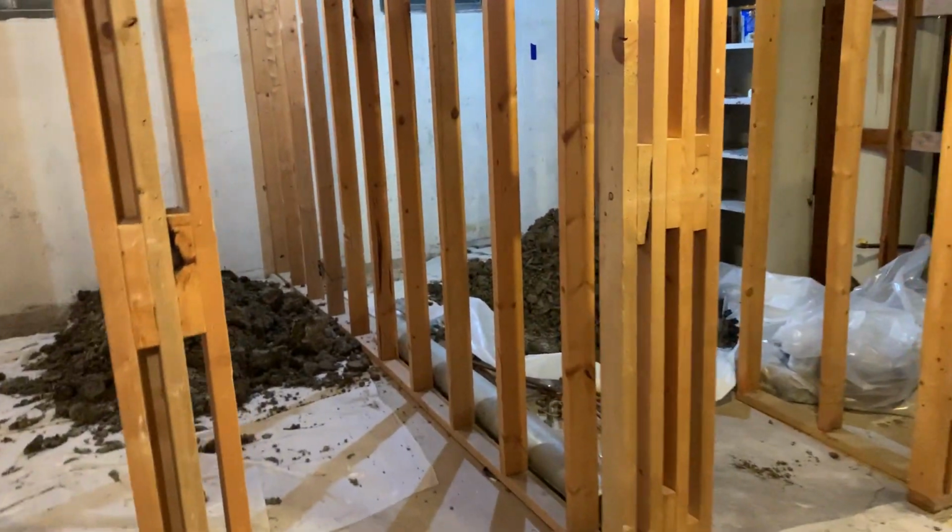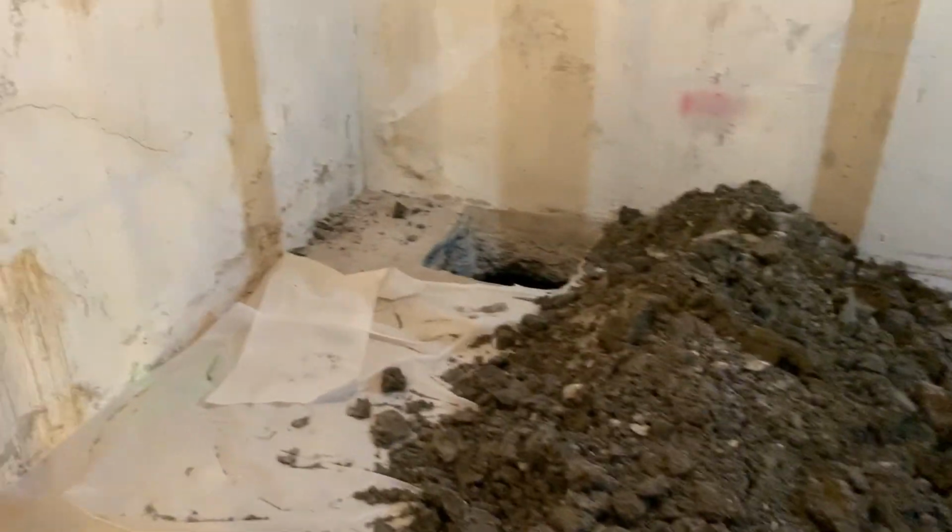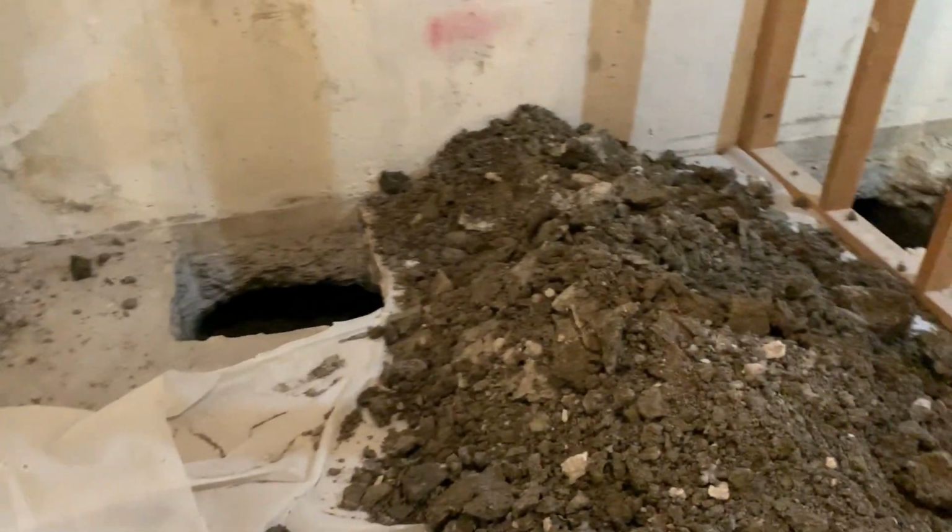So what does that look like? Well, it looks like this. Check this out. I think this is pretty awesome. So Complete Basement Systems is good about putting plastic down and trying to keep your basement clean.